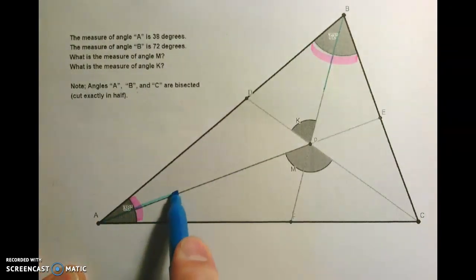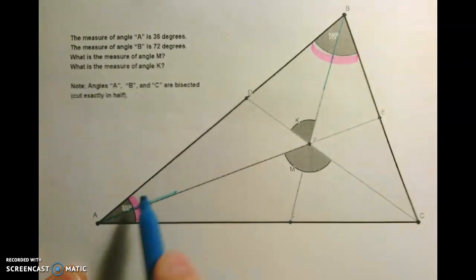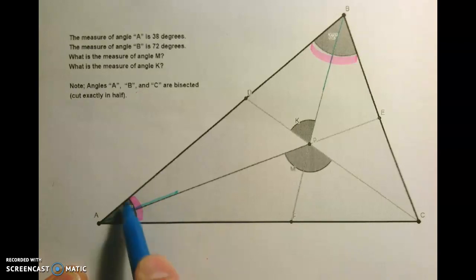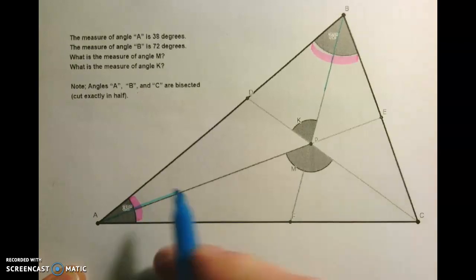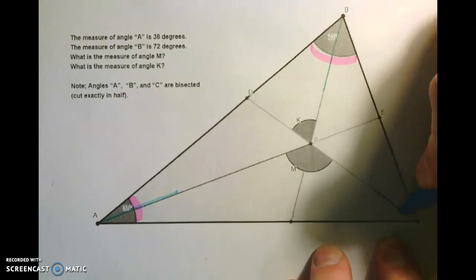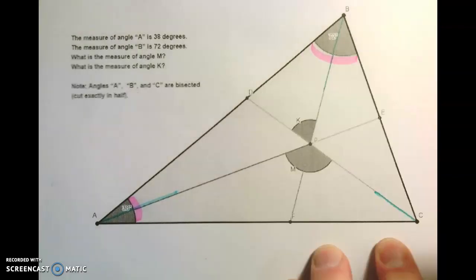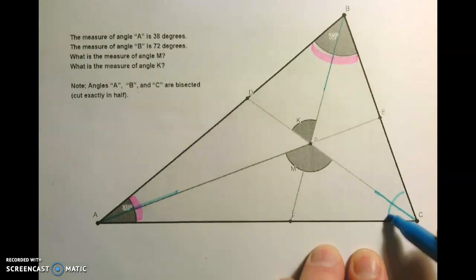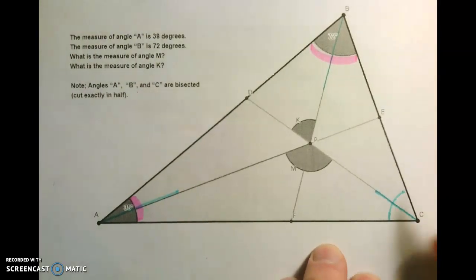That's a bisecting angle. So that's 38 degrees, and this line cuts it exactly in half. And the same happens over here, that this line here exactly cuts in half whatever this angle is, and we don't know what it is.